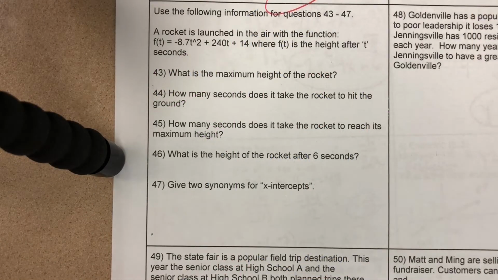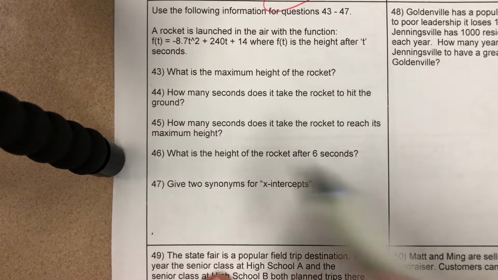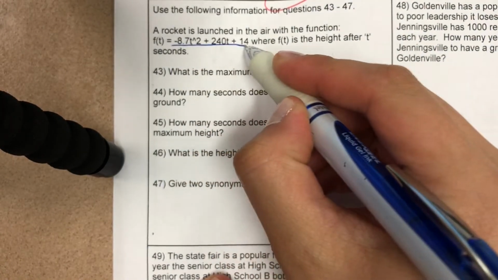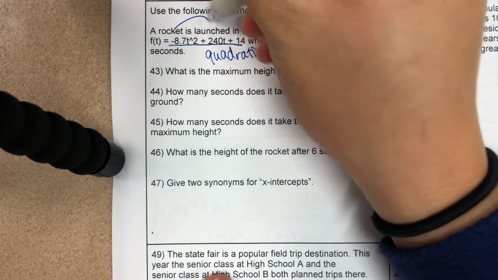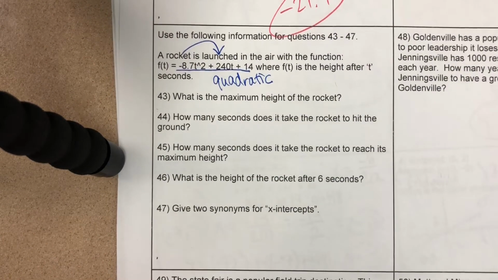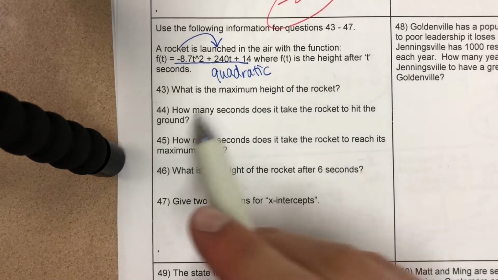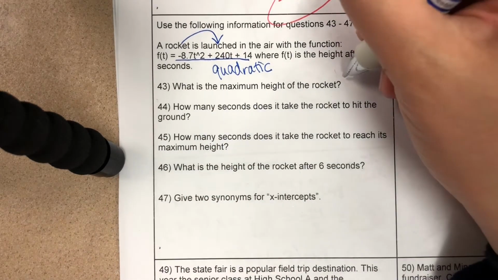Okay, so this problem can literally all be done on Desmos. So I'm going to go back and forth between Desmos and the paper. So they give you this function. We already know that this is going to be a quadratic just because of how it's set up, and also it talks about the rocket being launched, and we know that automatically that's going to be a quadratic function. So what is the maximum height of the rocket? Please do not forget this.